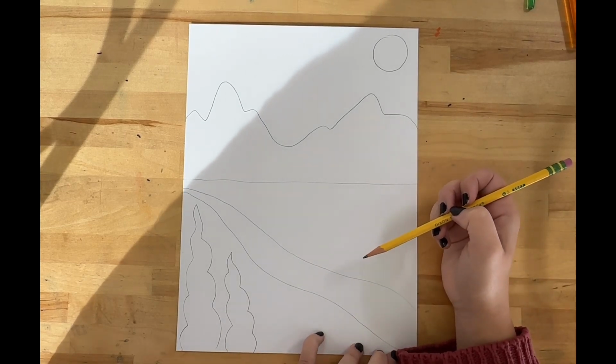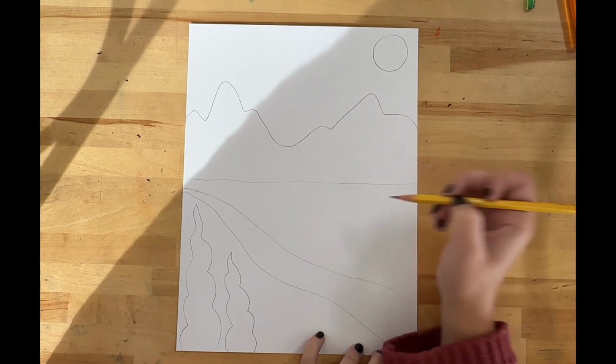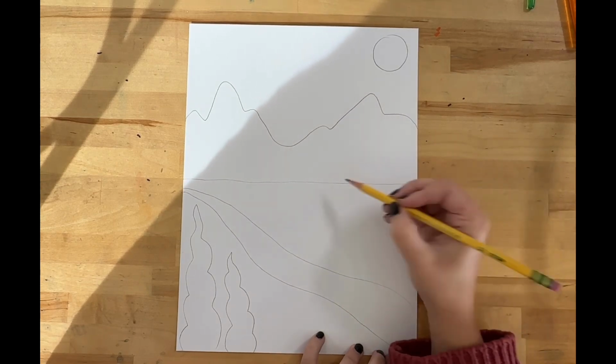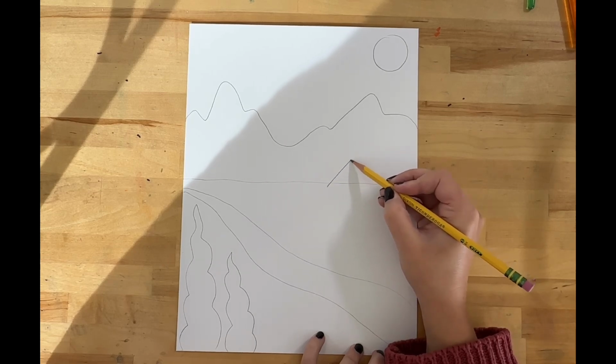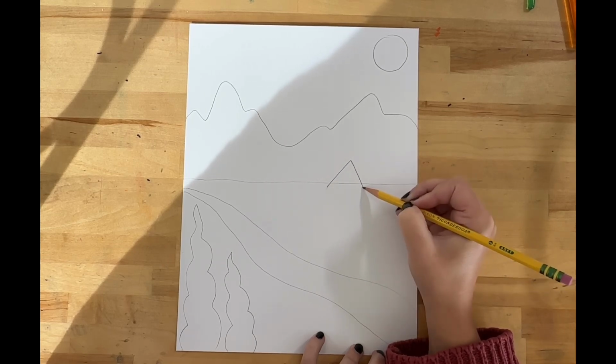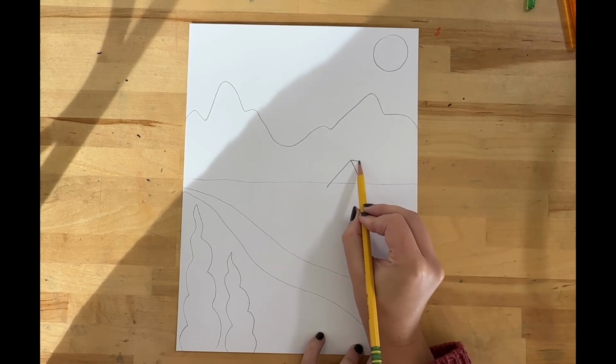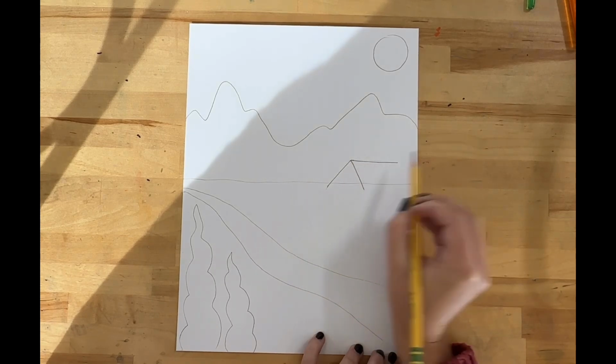I think I'm going to add a little cottage. So to start my cottage, I'm going to actually start with the roof shape. I want it to look kind of 3D, so I'm doing an upside down V. That's going to show the roof of my cottage. The top of my cottage will come from the point. We'll do a horizontal line.